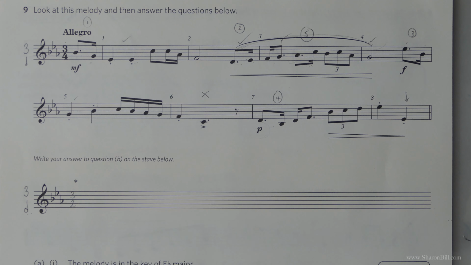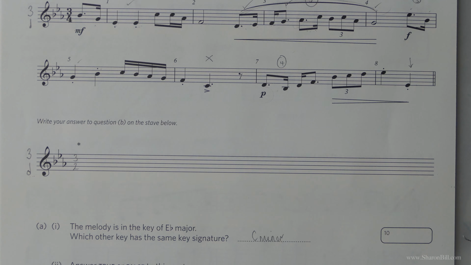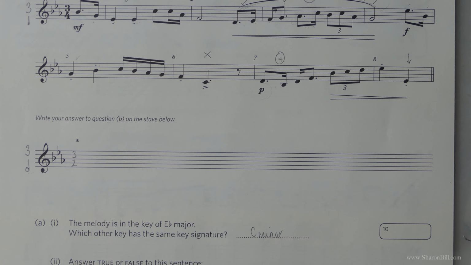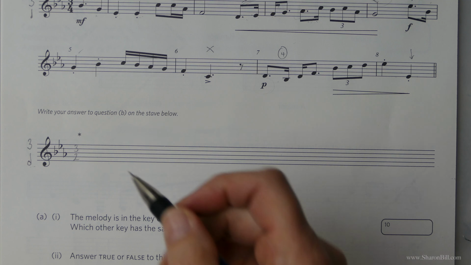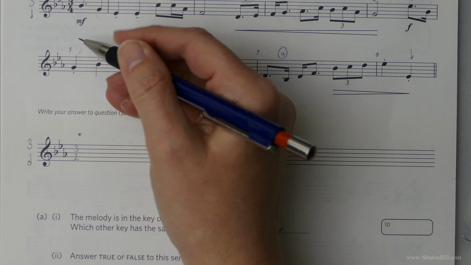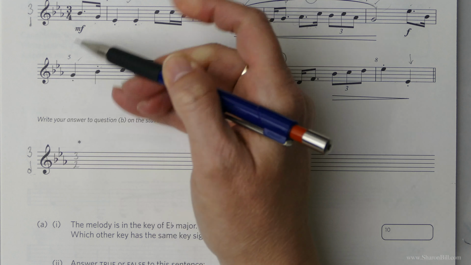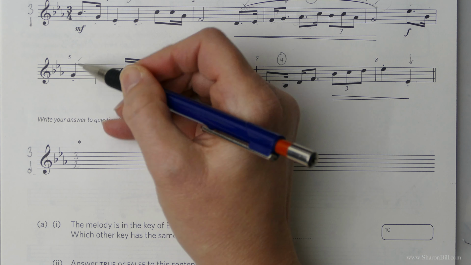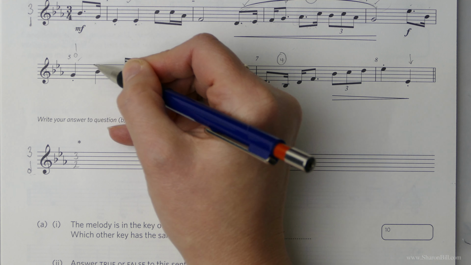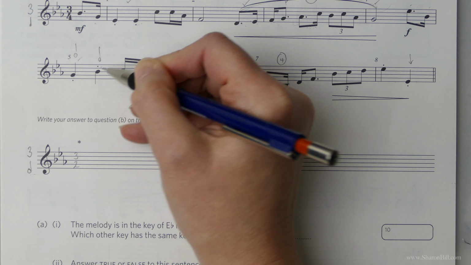So that's the thinking done. Now then, let's see what we have to do before we get writing away. To double everything, going from a crotchet to a minim, the unit value is doubled, so that will now be a minim, that will be a minim or a half note.